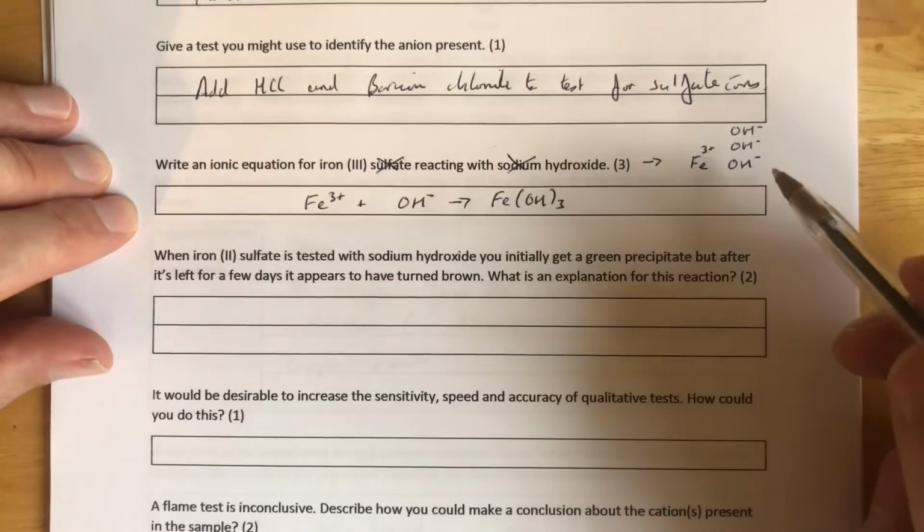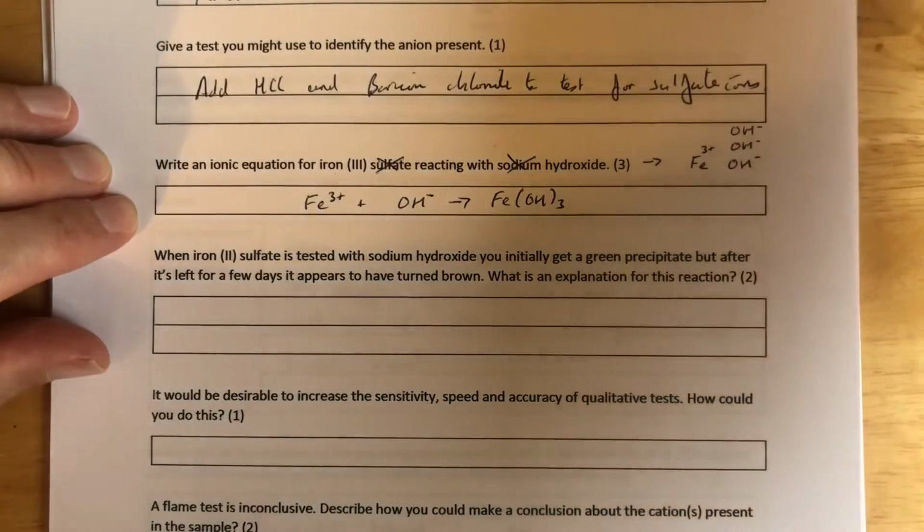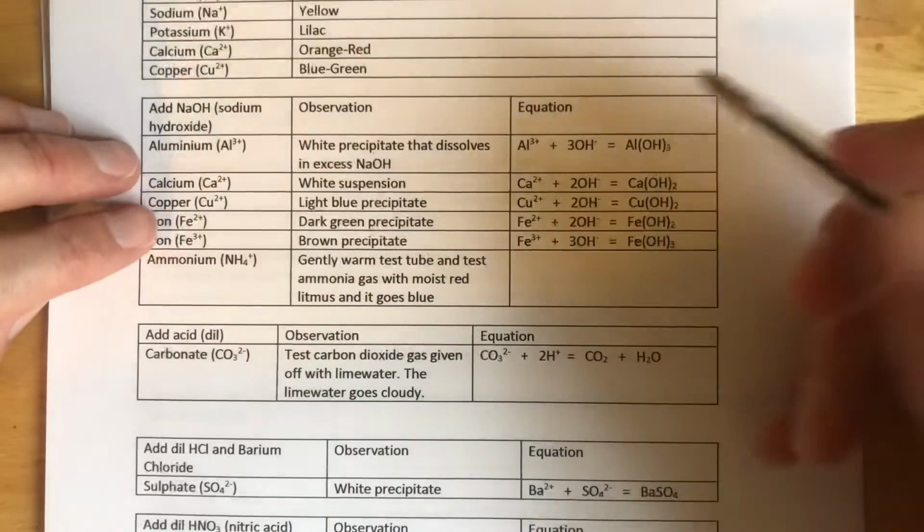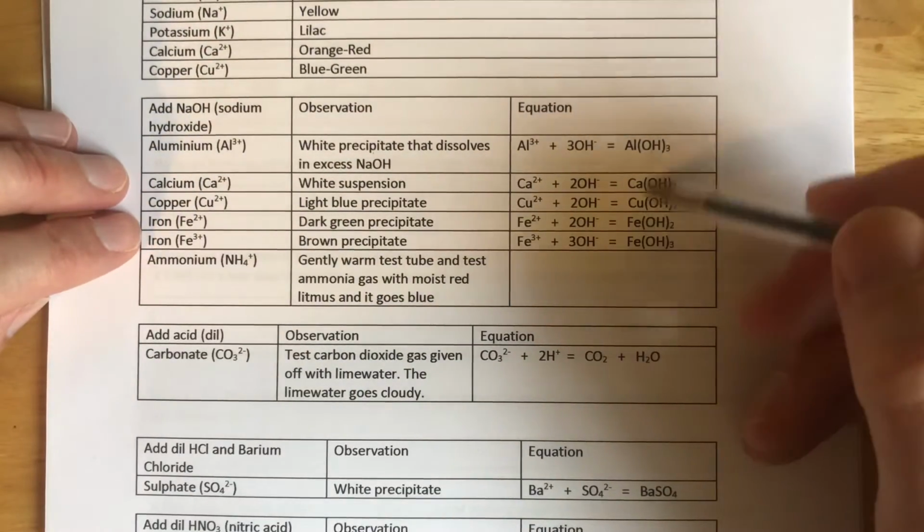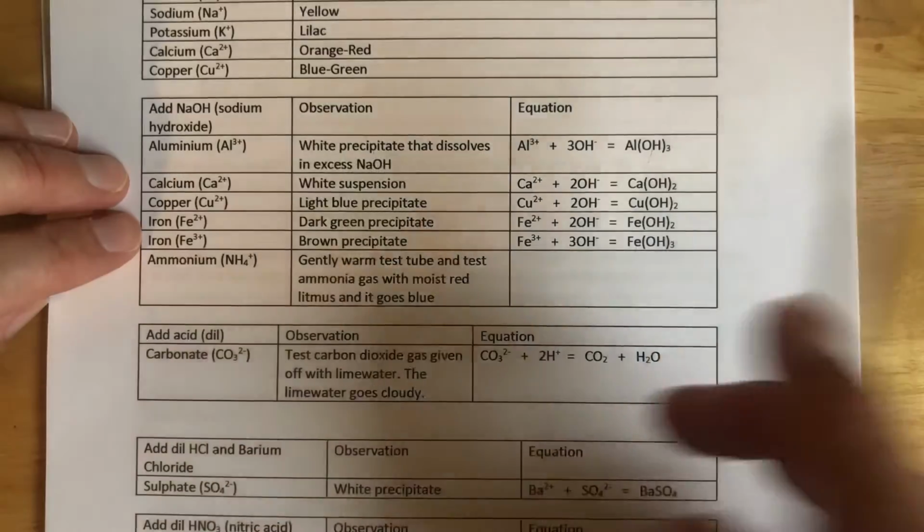If that was a bit hard for you to get your head around, again, the qualitative tests sheet has all of these ionic equations written on it, and you've got to learn them.